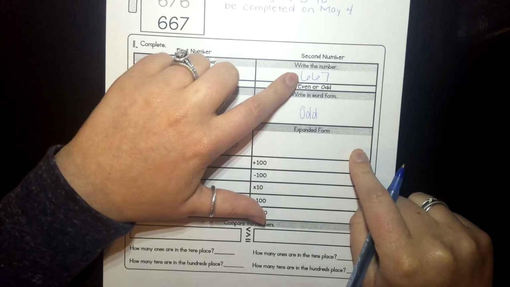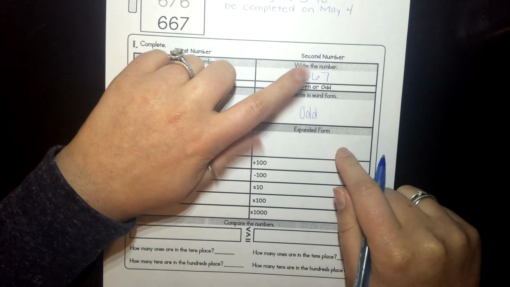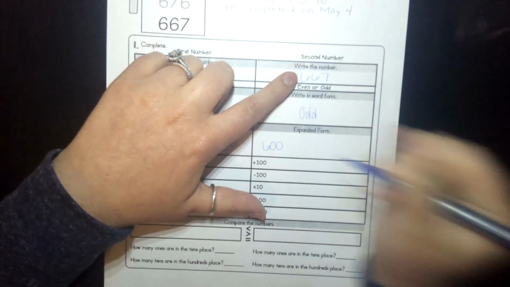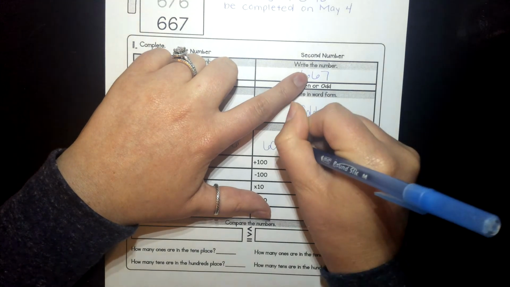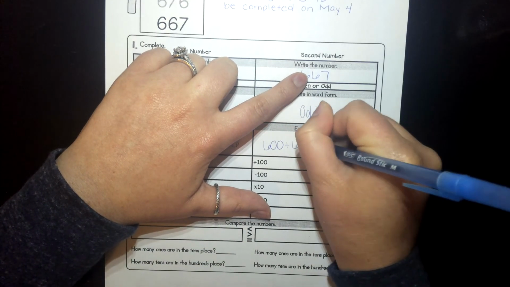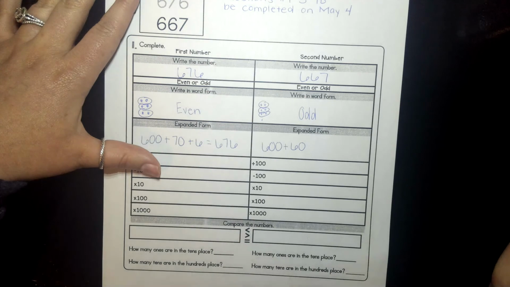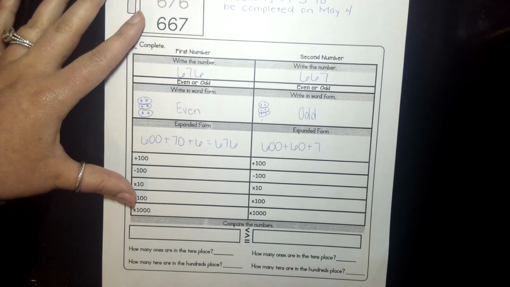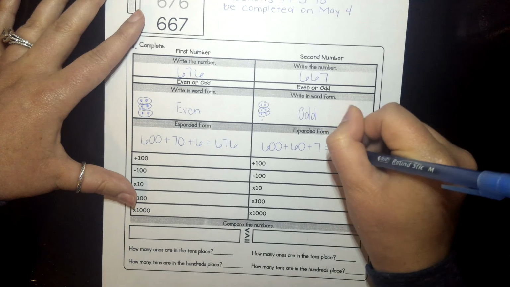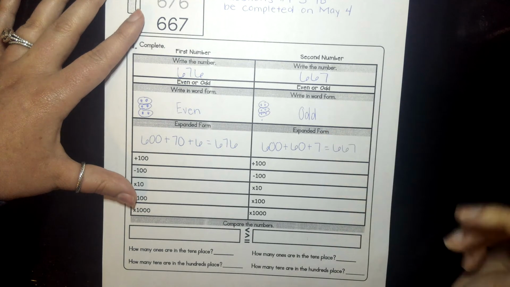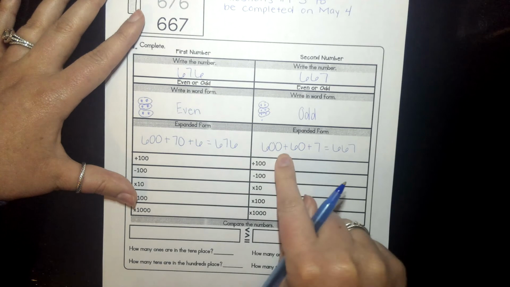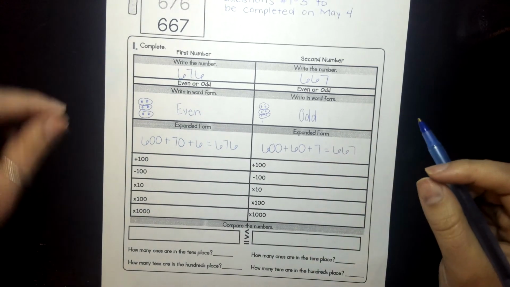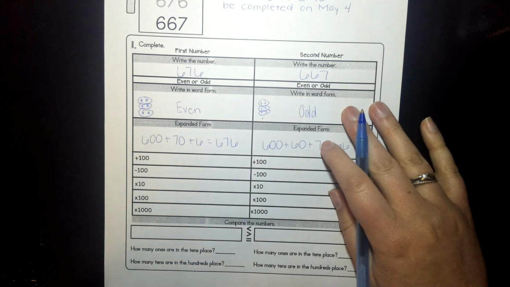Using that same strategy, I'm going to do 667. 667 has a 6 in the hundreds place. A 6 in the hundreds place has a value of 600. It has a 6 in the tens place, which has a value of 60. And then a 7 in the ones place has a value of 7. So this answer gets us to 667. This part is the expanded form. Using my place value knowledge, I'm going to go ahead and answer these questions here.